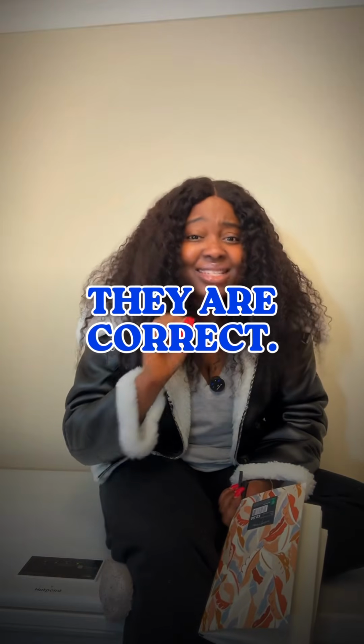Aside from that, those references, those academic citations that you have there, they are correct. This is why it is better than ChatGPT. The references are correct. Not just that.